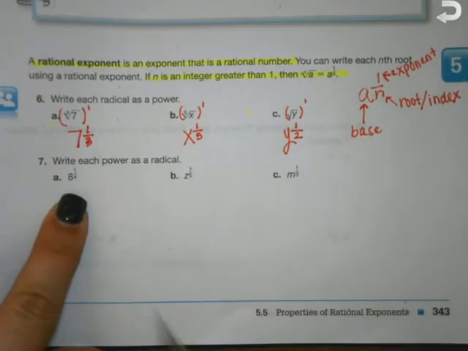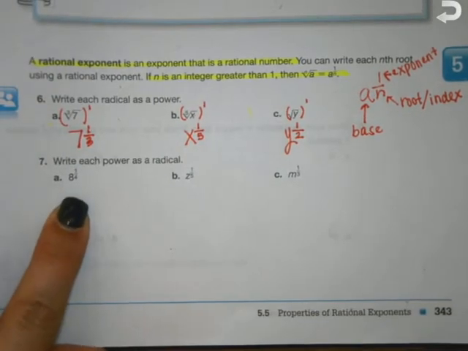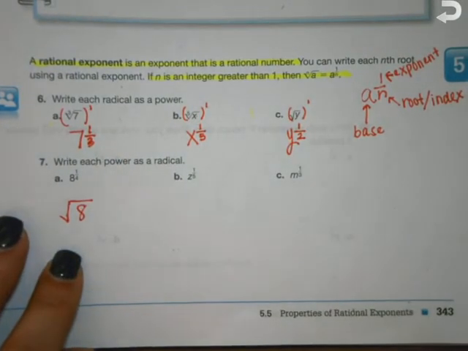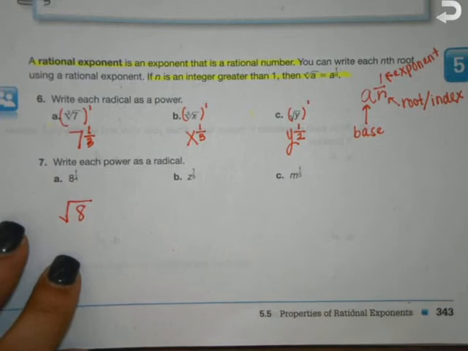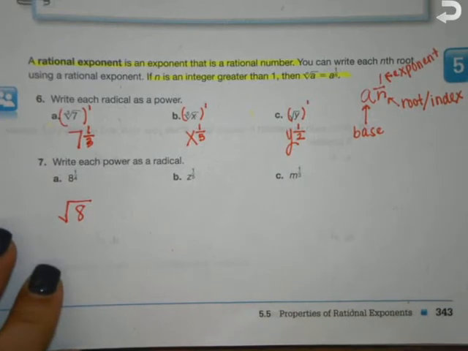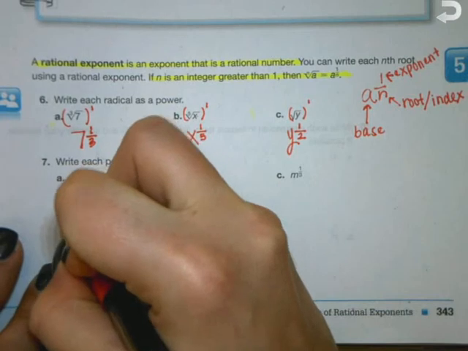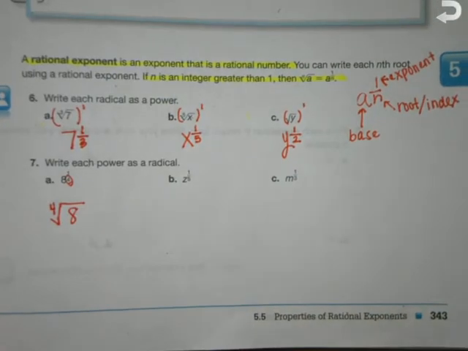Alright, so let's look at number 7, guys. What is my base in this case? 8. So 8 is going to go inside the radical. My exponent is what? So do I have to write it? No. What type of root am I taking though? What's the denominator? 4. So that is a 4th root of 8. That's all I want. Easy? Okay. We're going to just be doing this for a while, okay?